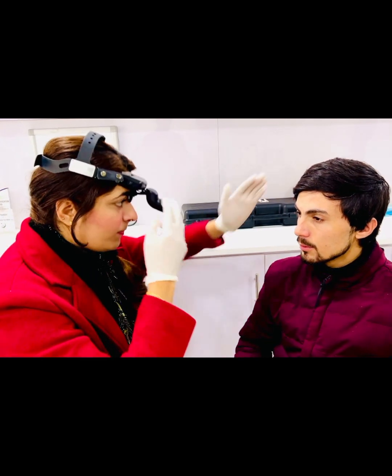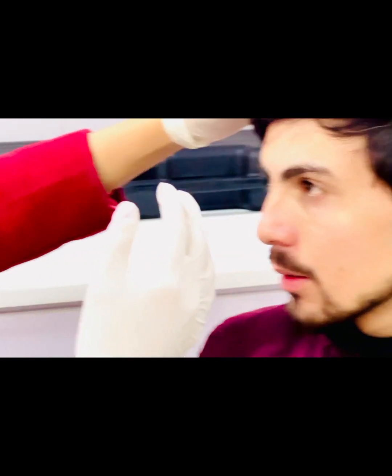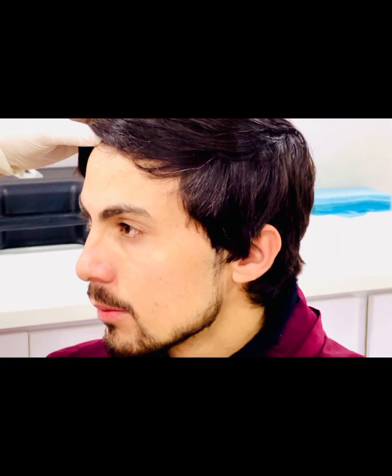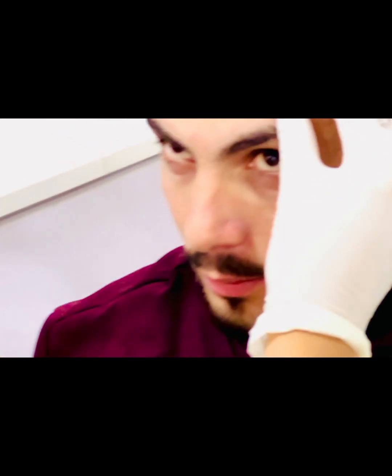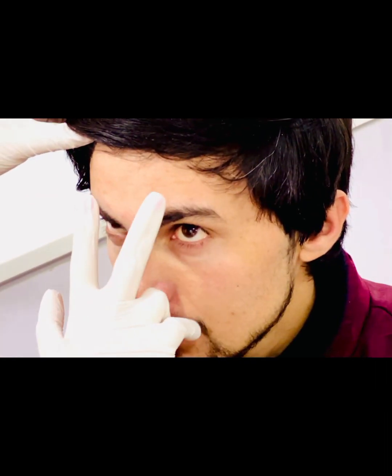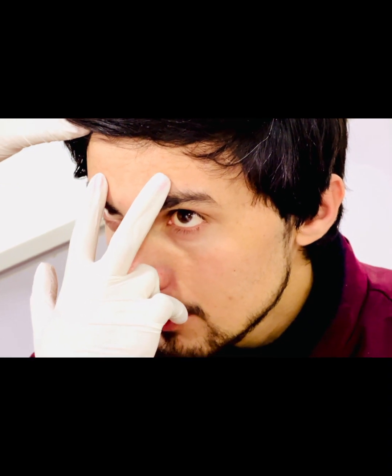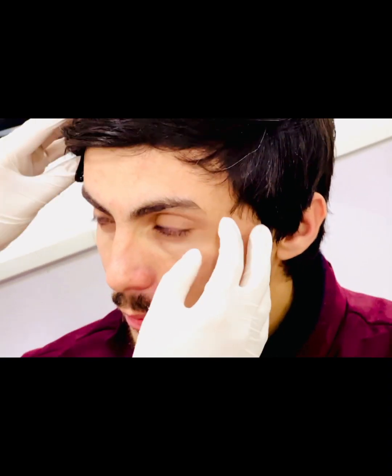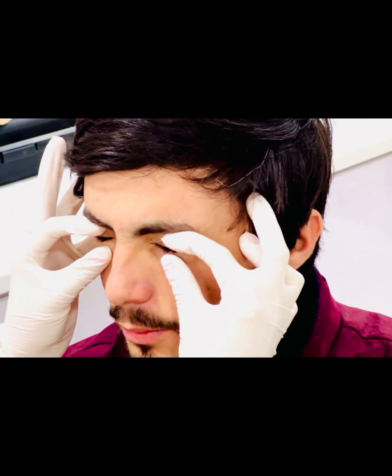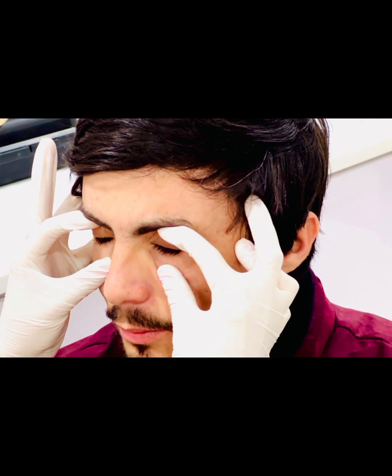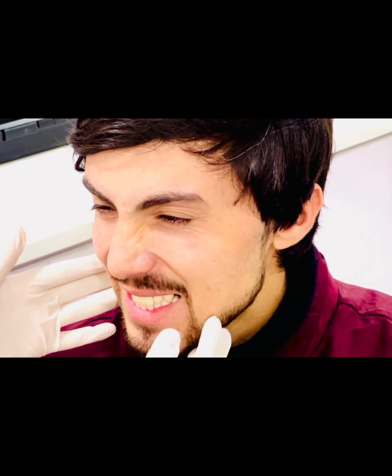Then keep your head straight, do not move it, look up at the ceiling. So here I'm looking for the frowning of the forehead and I can see that on both sides frowning is present. Close your eyes tightly and do not let me open them. Now I'm checking for the eye closure. Now show your teeth. Now this is the marginal mandibular.